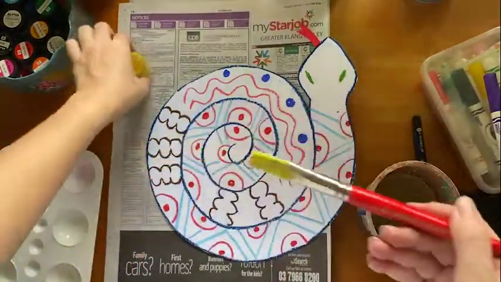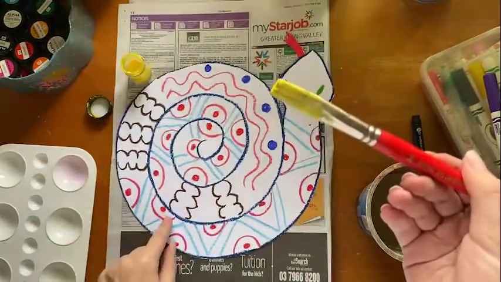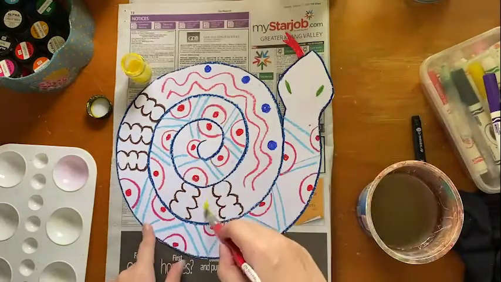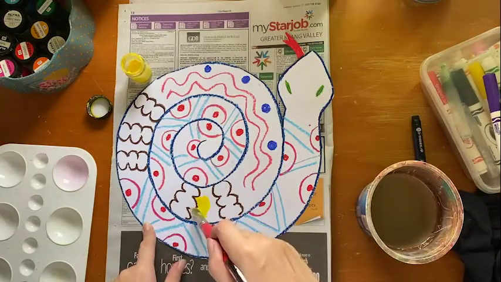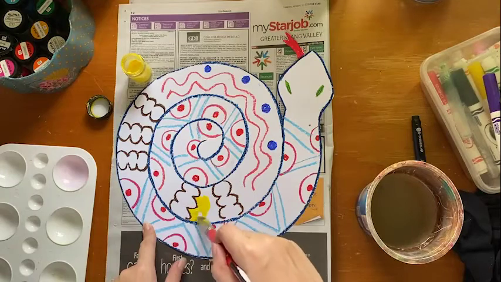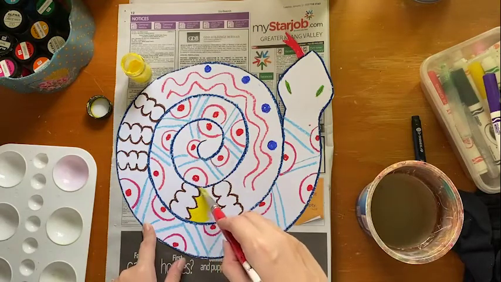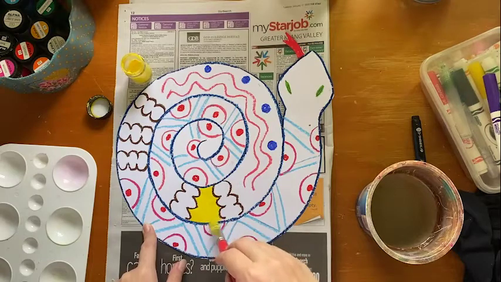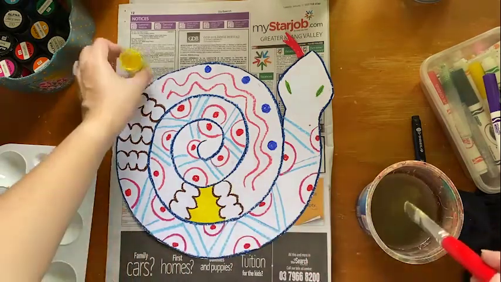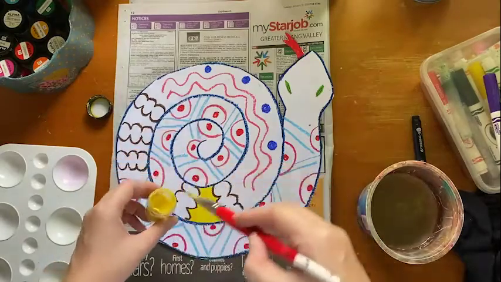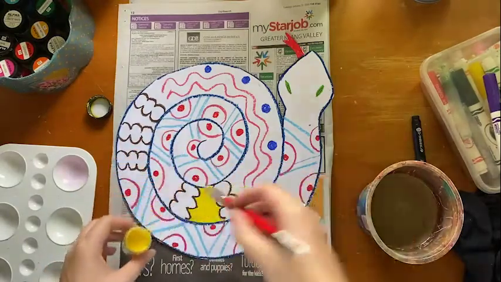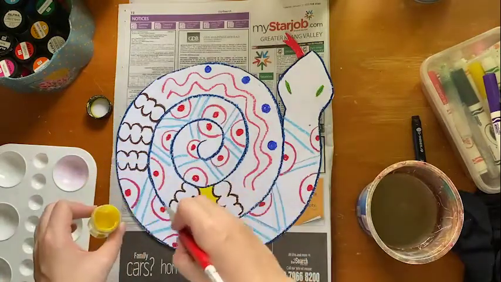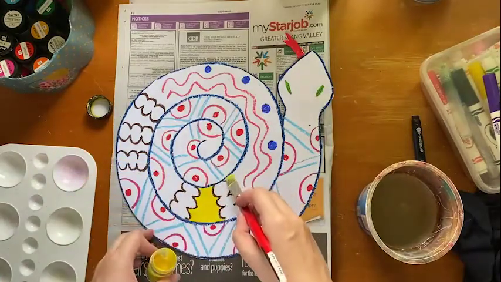Okay, I've decided that I want to leave this side green. I'm just gonna paint the inside yellow. And when I'm painting, I make sure to go around the crayon lines. I make sure to be very careful when I'm painting. I don't just paint, I don't do that. If I do that, I'm gonna cover all my beautiful patterns, and I don't want that.